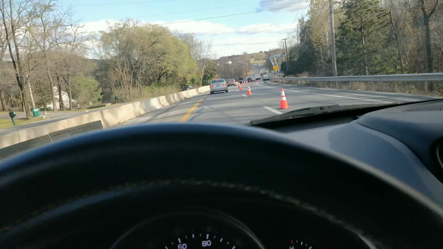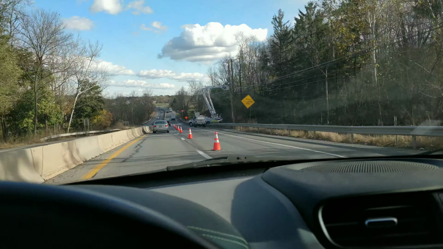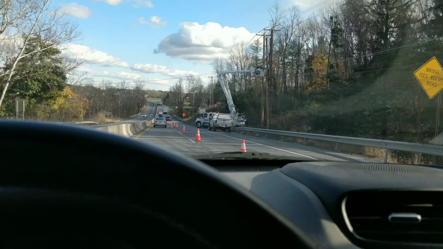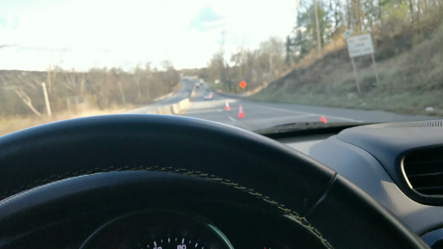I don't know why it takes them so long to put up a telephone pole. That's all they've been doing the past 2 days, right here. Well, what do they got? 2 telephone poles. So I don't know. Maybe they're doing something fancy.